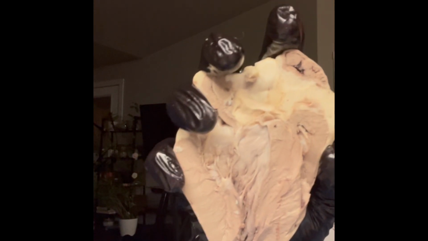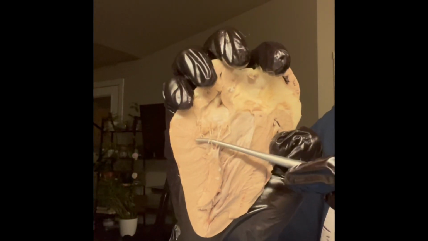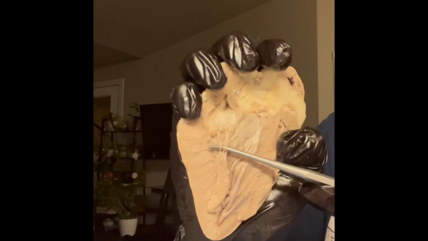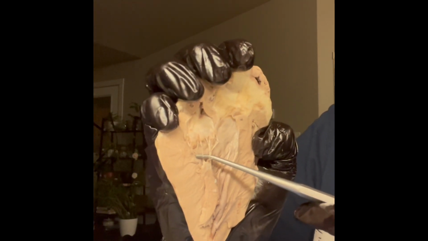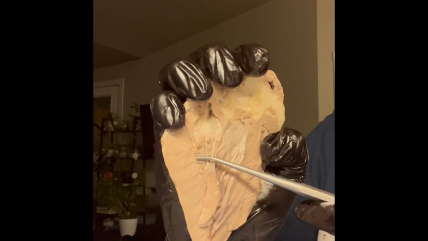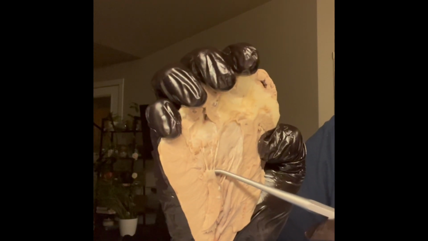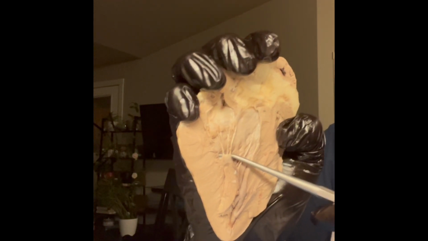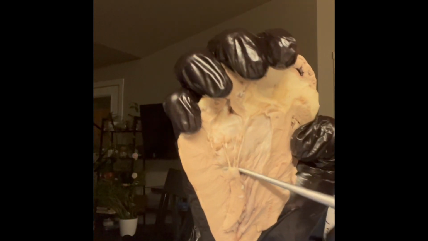So within the left side, we have the bicuspid valve. The bicuspid valve does similar things to the tricuspid valve, which is to prevent backflow. In the bicuspid valve, it's a lot easier to see the chordae tendineae, which connect the leaflets of the valve, and then we see the papillary muscles, which basically anchor the chordae tendineae to prevent prolapse of the valves.